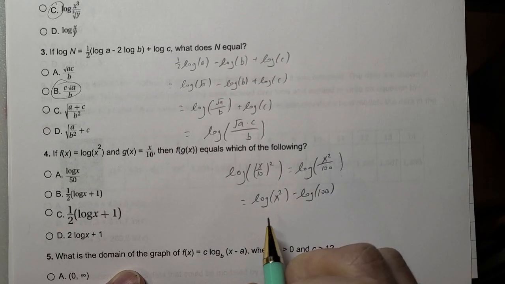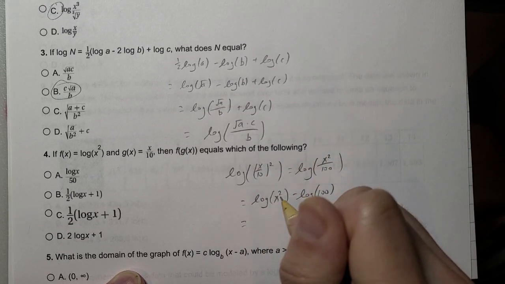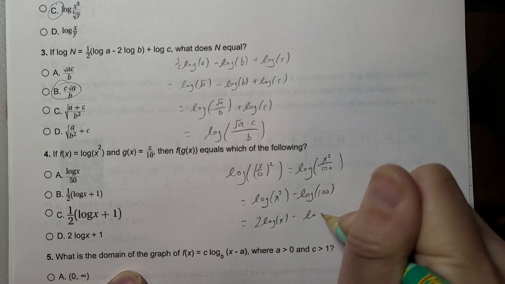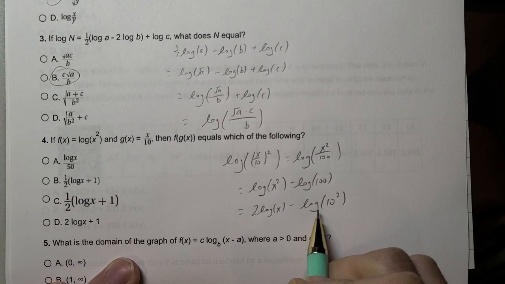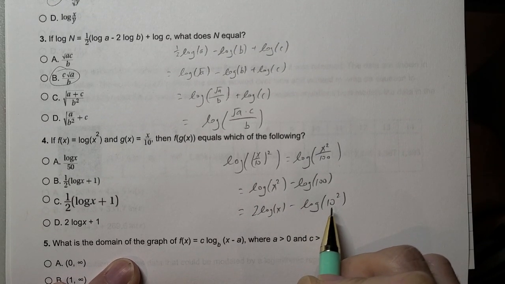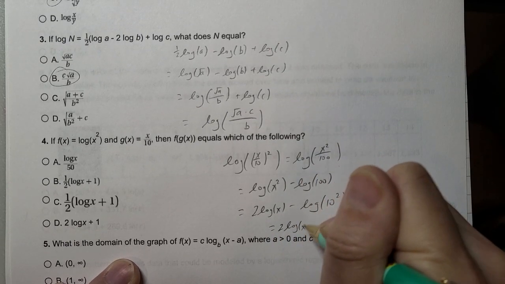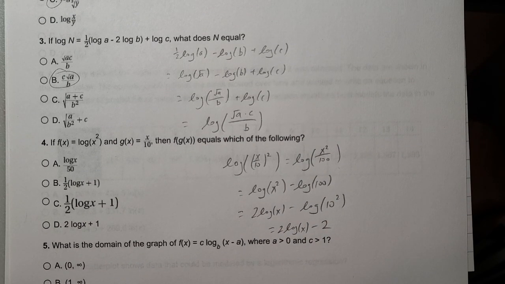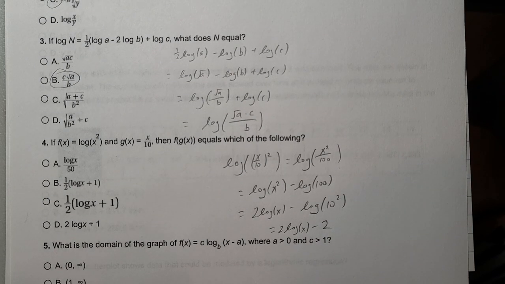Now, log of 100, so let's even rewrite that as this. I can bring the 2 out, so 2 log of x minus log of 10 squared. This is log base 10. So log base 10 of 10 squared is just 2. So it'll be 2 log of x minus 2. And I don't see a choice there. Let me peek at what the solution is.